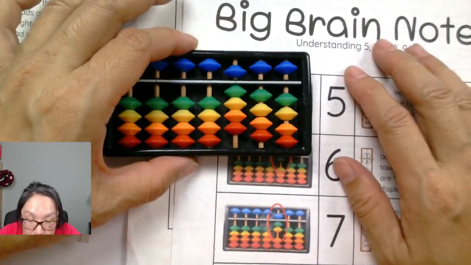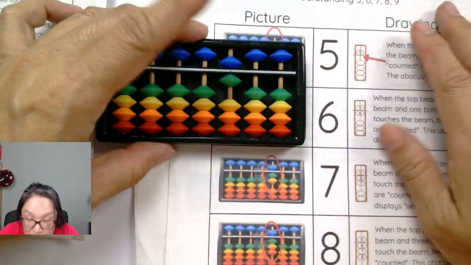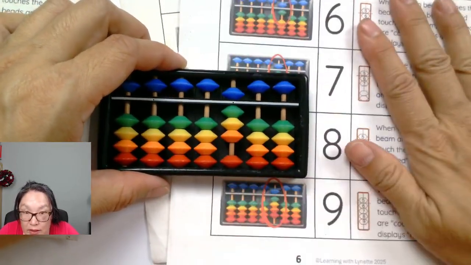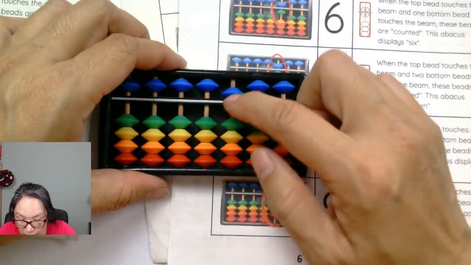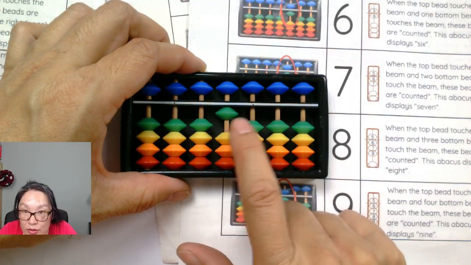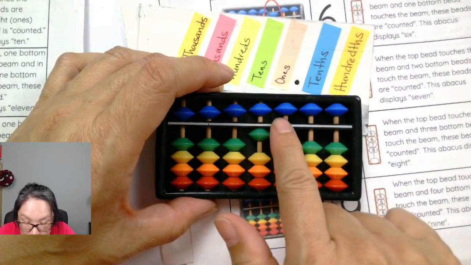So what we're doing is we're reading the abacus. And so what we do is we have 5, and then we do 6, and then we have 7, and then we have 8, and then we have 9, and then we have 10. 10 looks very similar to 1. What this looks like is going to be the ones and the tens.